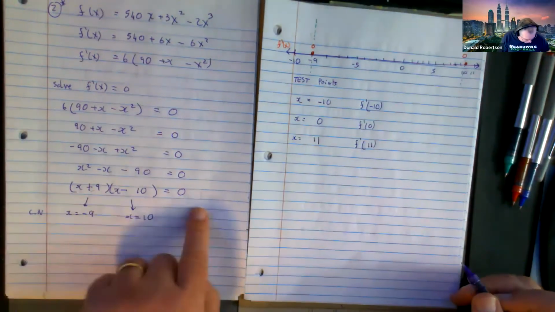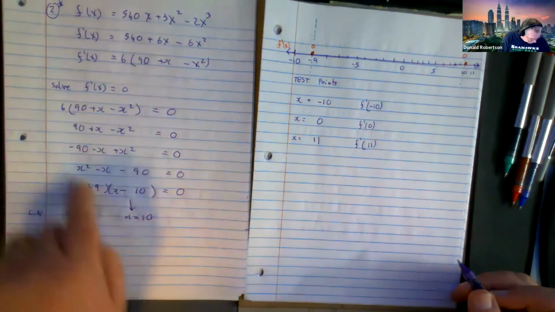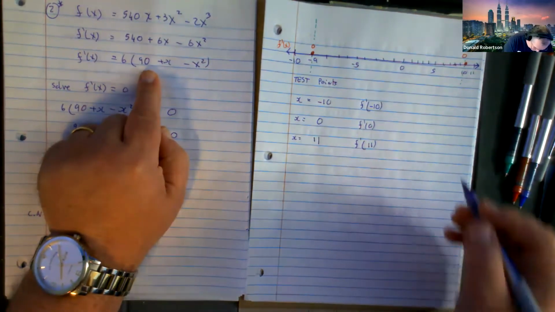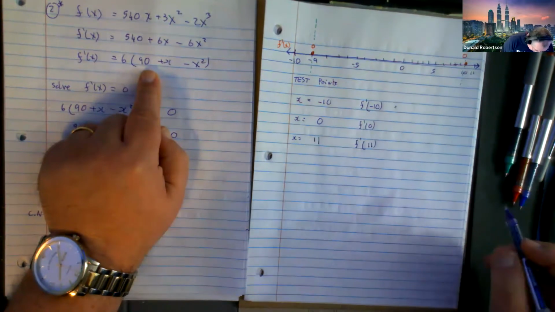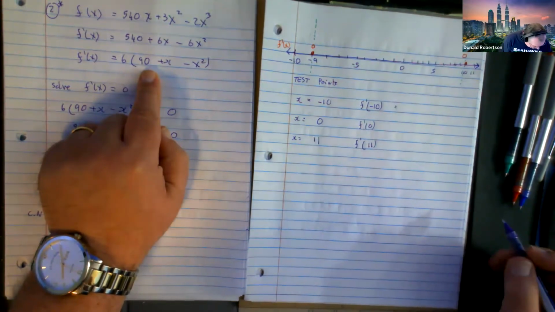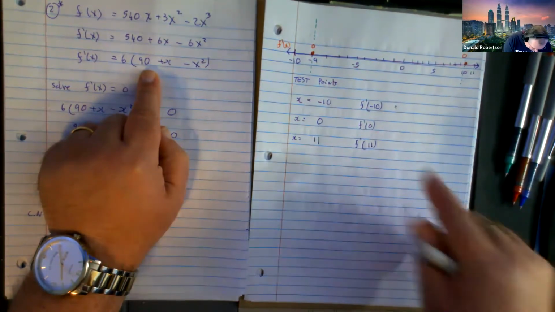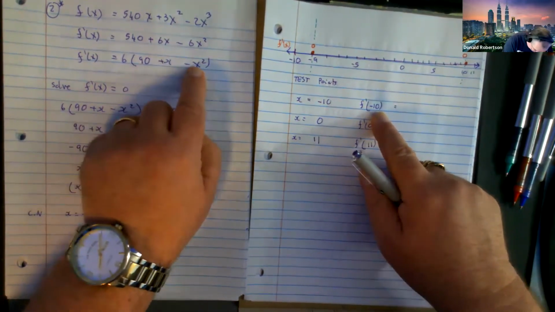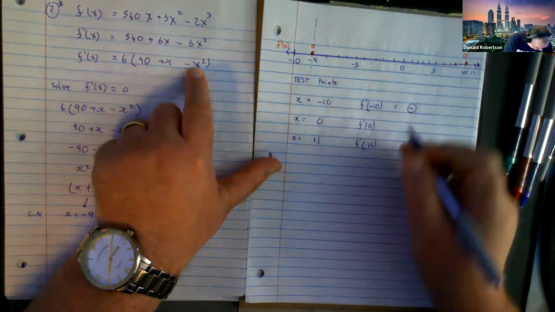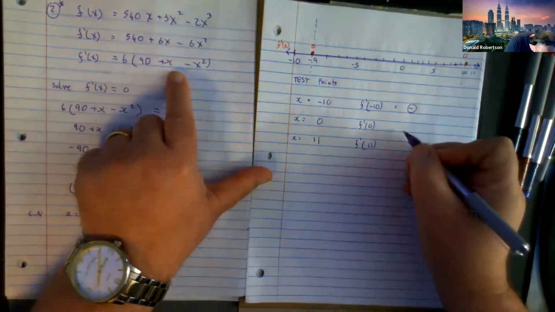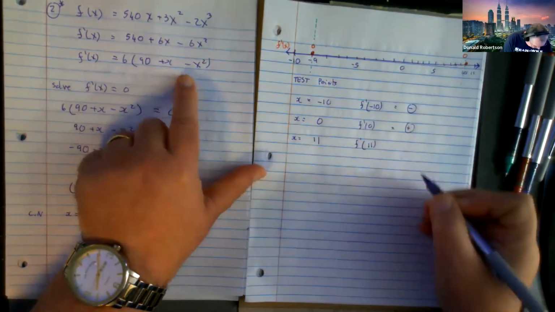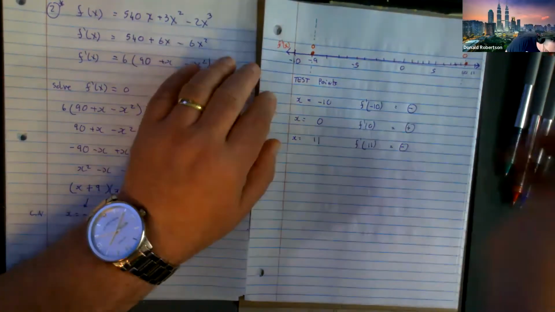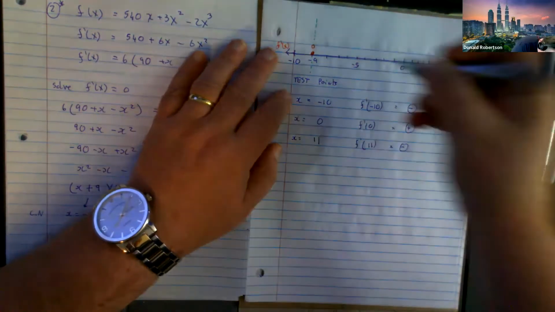But it's not a good idea to do this with the original function because I've distorted it so much. I really need to go back up here. And I don't even care what the number is. I just need to care if it's positive or negative. So I'm going to try this in my head. That's 90, that's 80, take away 100. That's going to be negative. 0 is pretty easy. It's going to be positive. 11 is going to be negative. Or you can do it the long way, and that's fine.